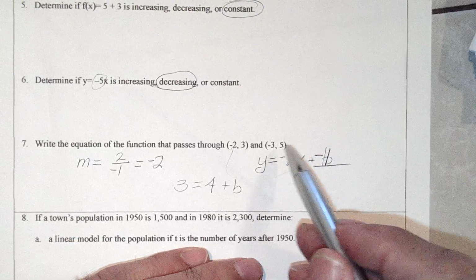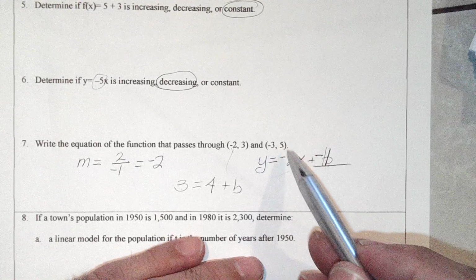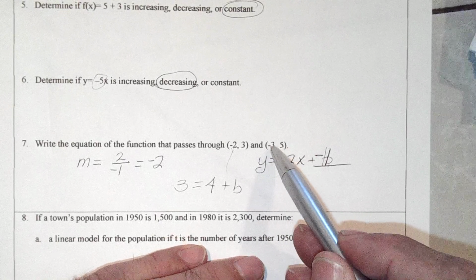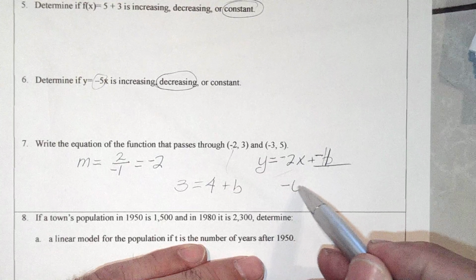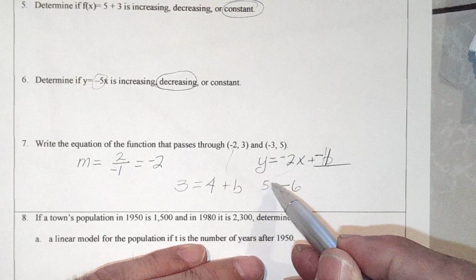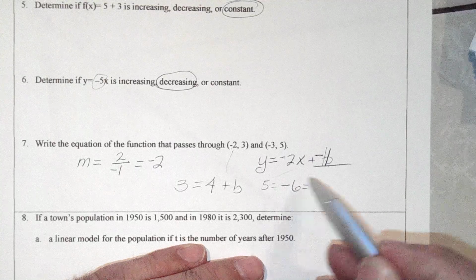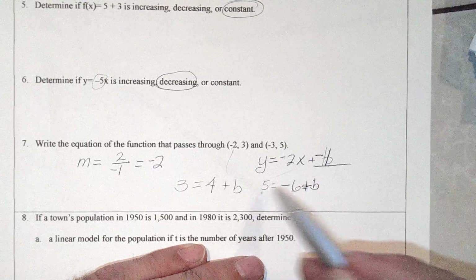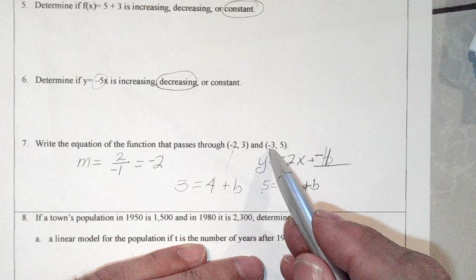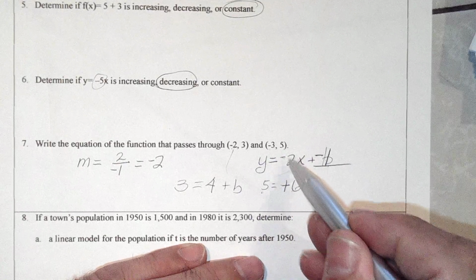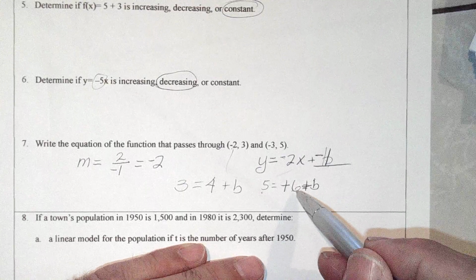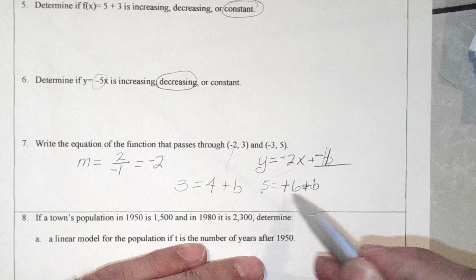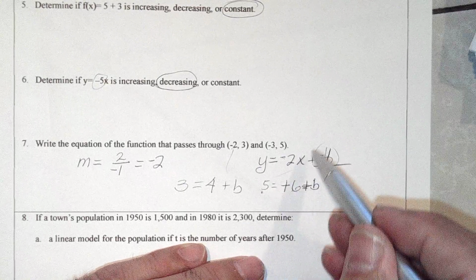for b. Now let's try using the other point. So I have negative 2 times negative 3, which is plus 6, and that's supposed to equal 5. So if I subtract 6, I get negative 1 again.